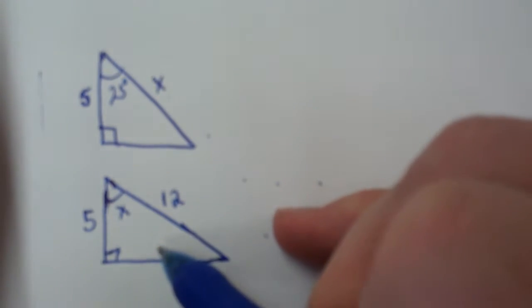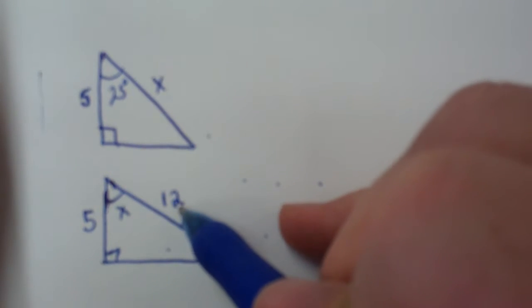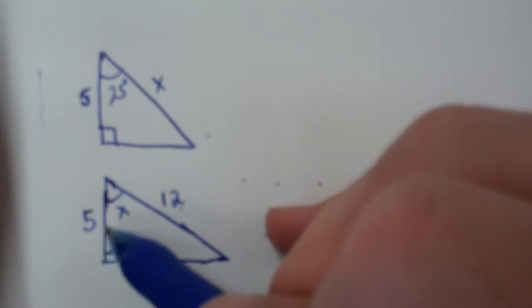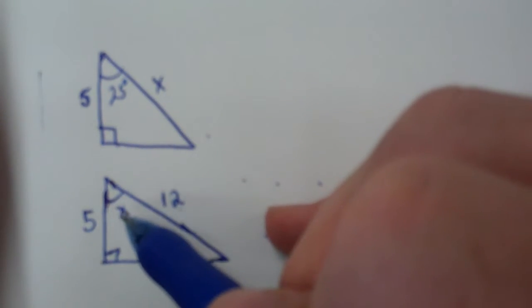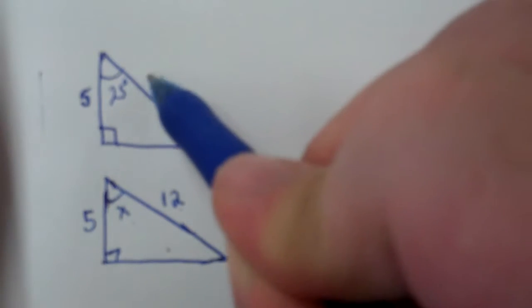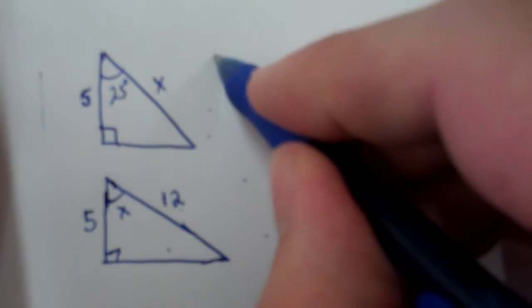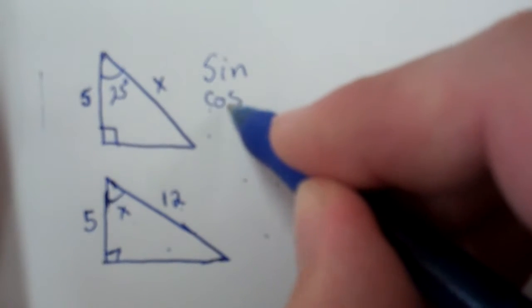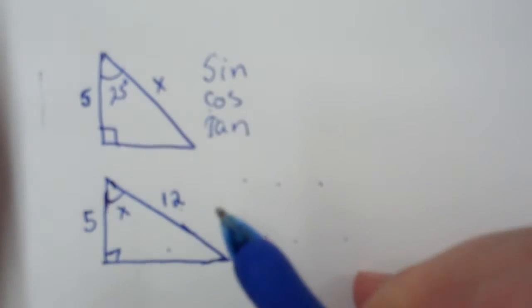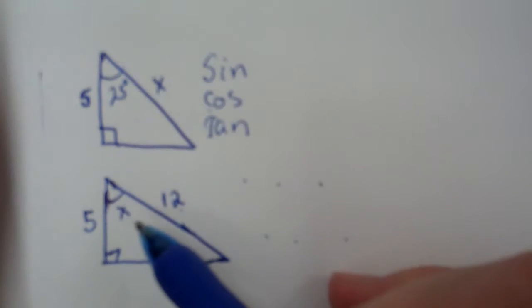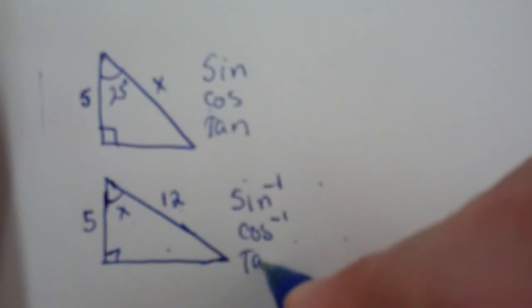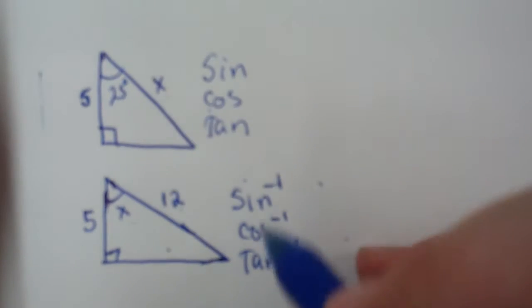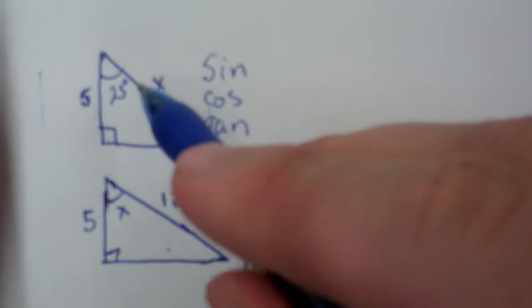Compare that with this triangle. In this example, we know the lengths of two of the sides, but we do not know the size of the angle. Whenever we don't know the length of the side, that's when we use the sine, the cosine, or the tangent. When we don't know the size of the angle, that's when we're going to use the inverse sine, the inverse cosine, or the inverse tangent. Let's decide the appropriate one for both of these.